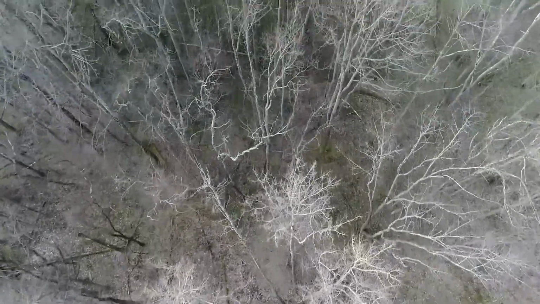The tall trees of the forested hills provide habitat for the threatened cerulean warbler and many other species of birds.